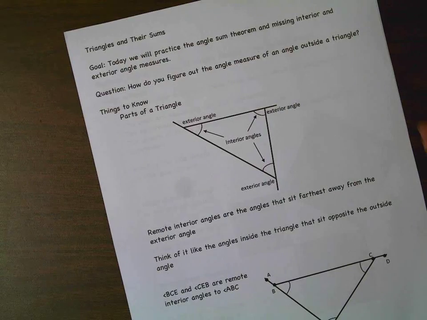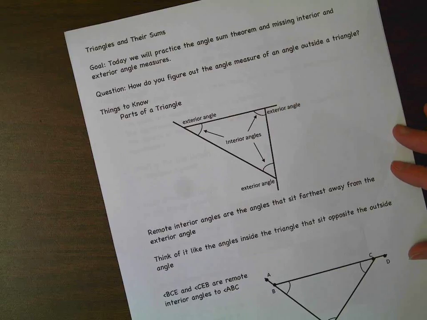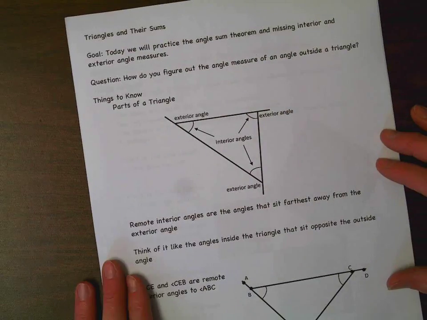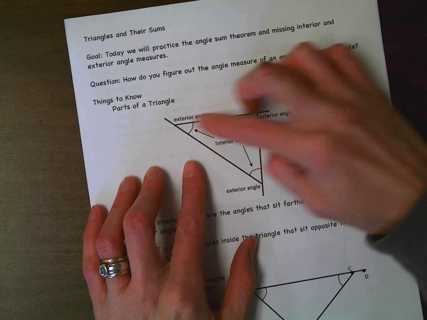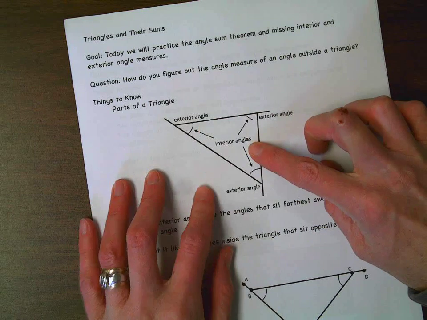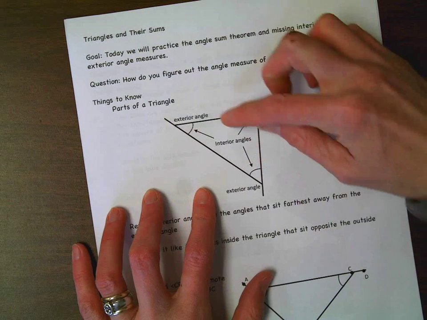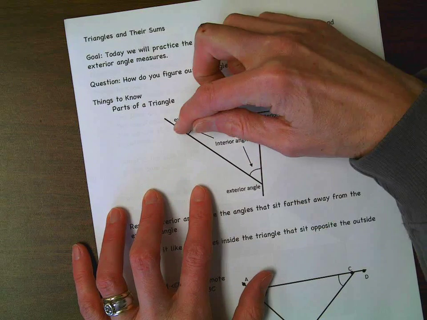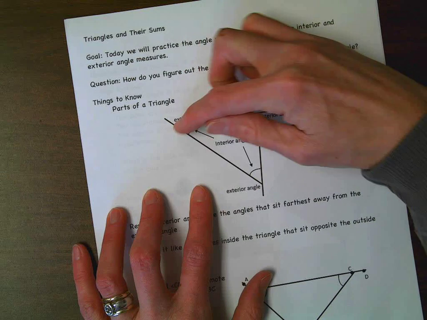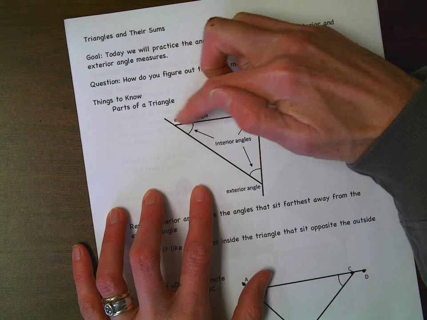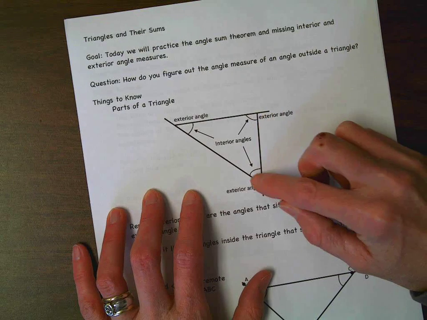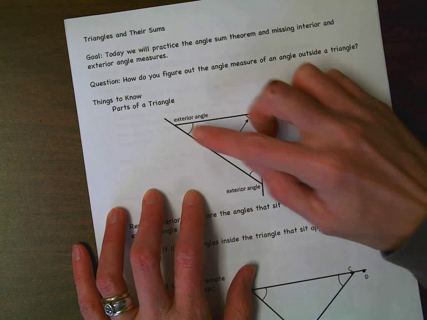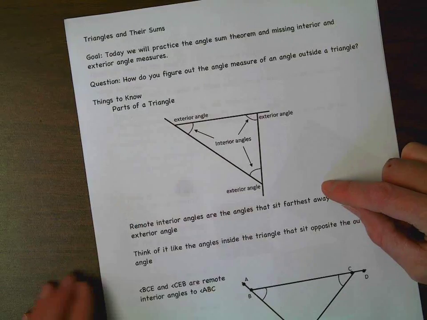So things that you need to know about this lesson so that it makes sense: let's go over the parts of a triangle very quickly. The angles that sit inside the actual shape of the triangle itself are called interior angles. The angles that sit outside of the triangle because one of the sides of the triangle extends beyond the other is called an exterior angle. And as you'll notice in this diagram, we have exterior angles on all three sides of the triangle.